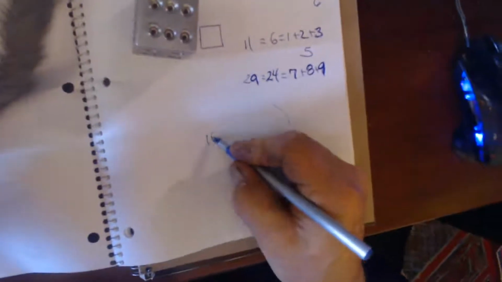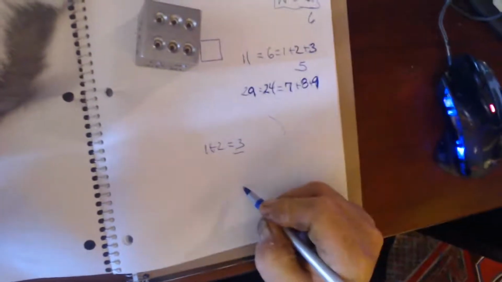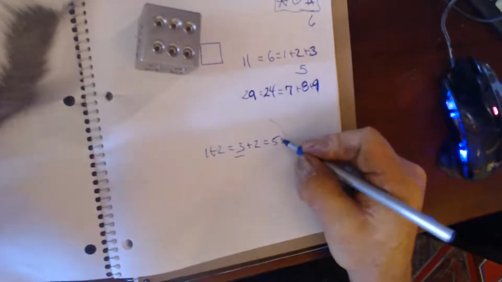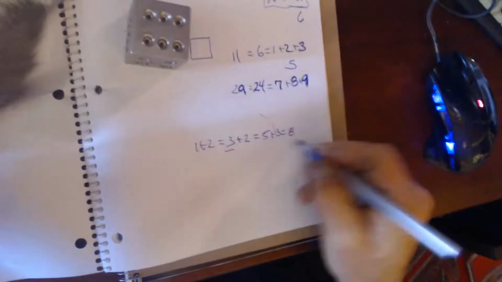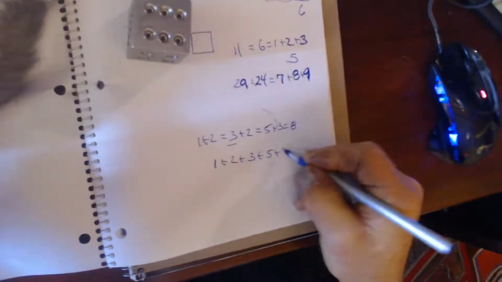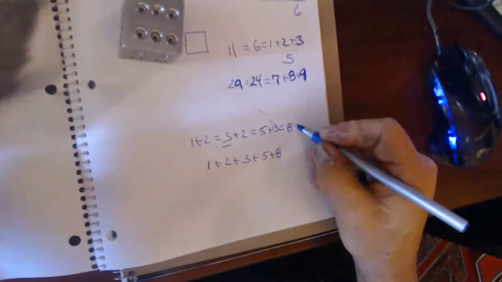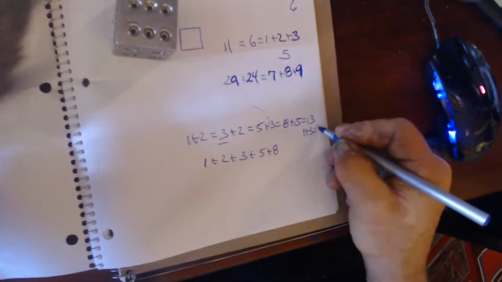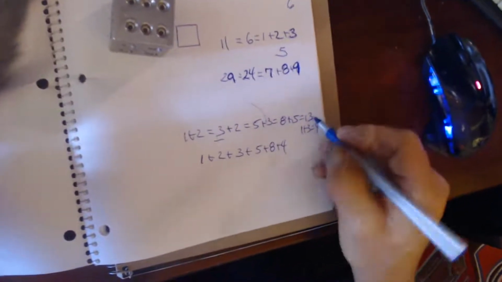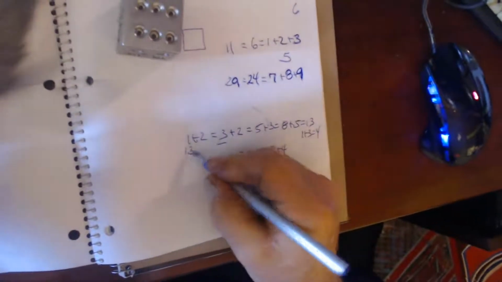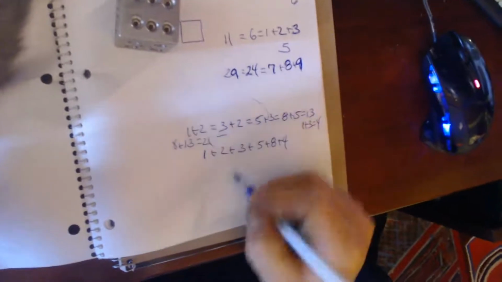For instance, 1 and 2 equals 3. 3 and 2 equals 5. 5 and 3 equals 8. So what have we used here? We've used the 1 and the 2 and the 3 and the 5 and the 8. Now 8 and 5 equals 13. 1 plus 3 equals 4. So now we'll put the 4 here. Now 13 and 8 is 21. 13 and 8 equals 21.